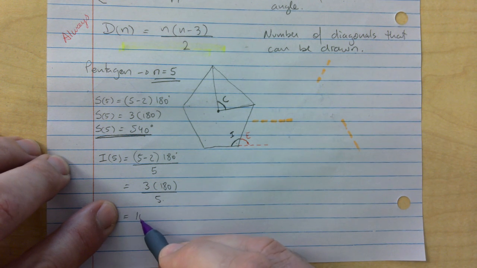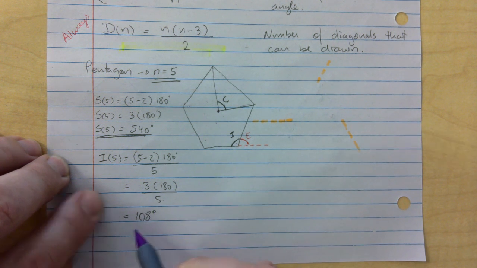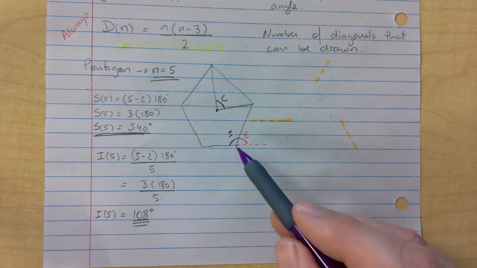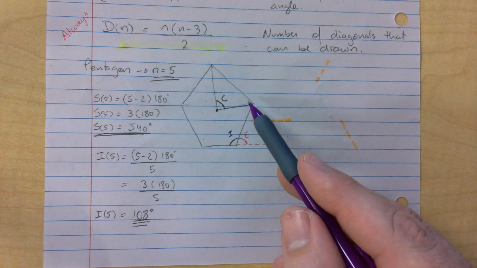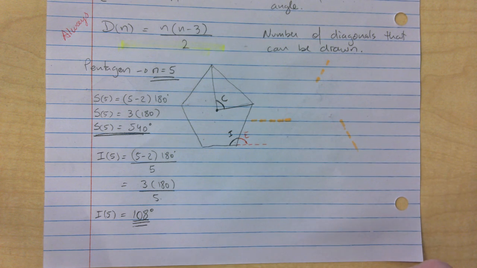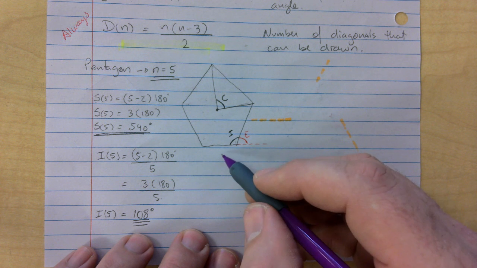And that is 108 degrees. That's the interior angle of this pentagon. Every single interior angle measures 108 degrees. Okay, that's why you divide by 5. And we'll just go around.